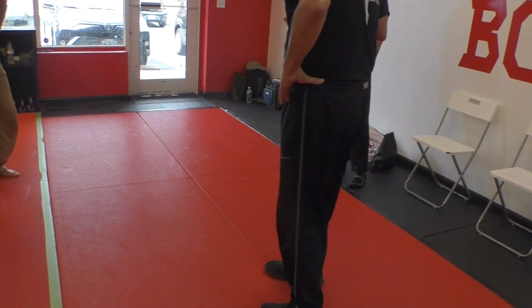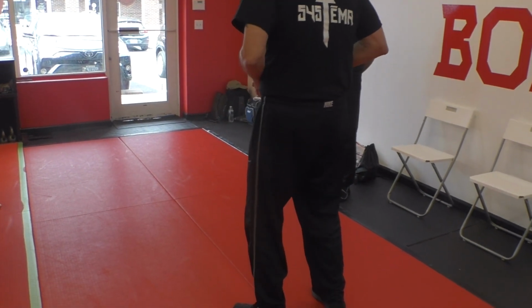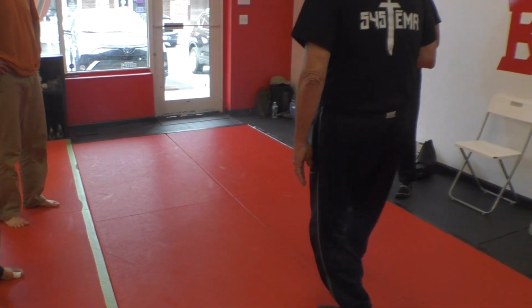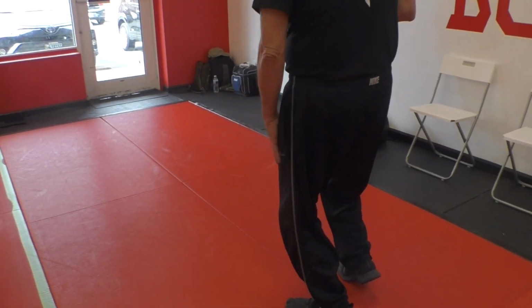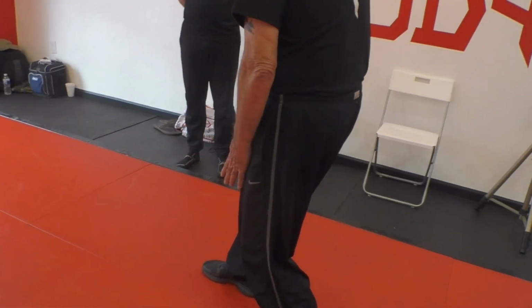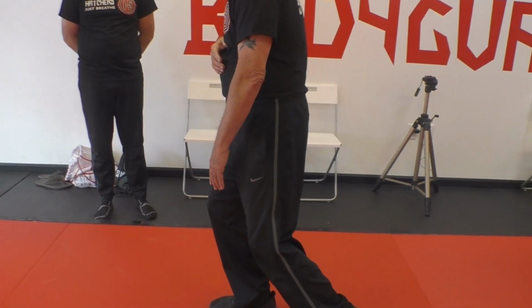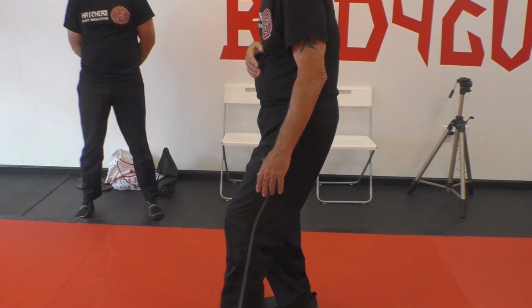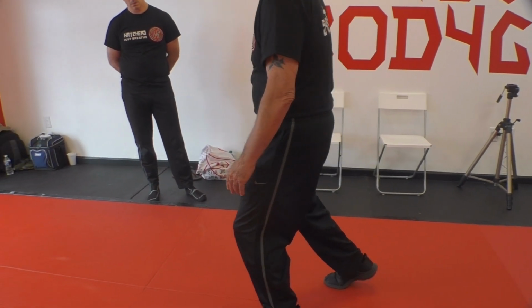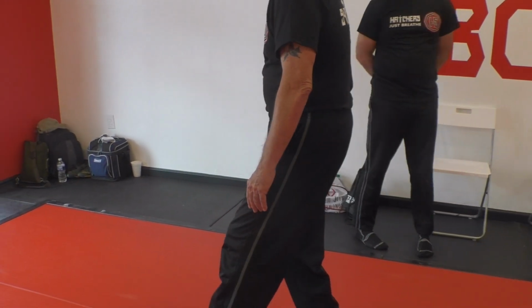So now we're going to move, and when we move, we first have to put the center over this foot. Then as we step, we bend this knee. We point this towards our center. See? That shifts the weight over to here. As we move, this comes from here, and we step. And we step. And we step.